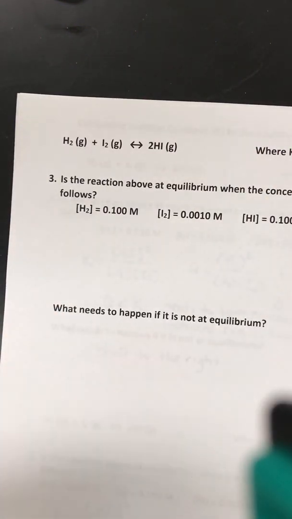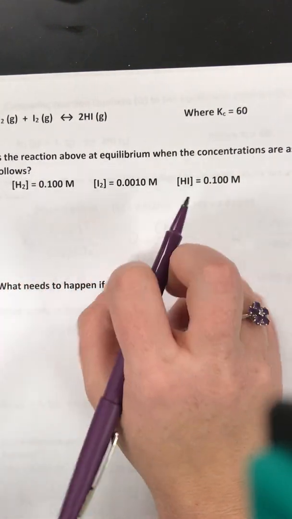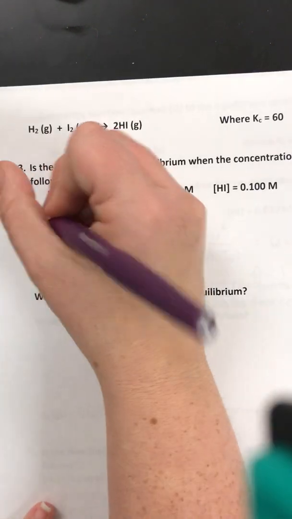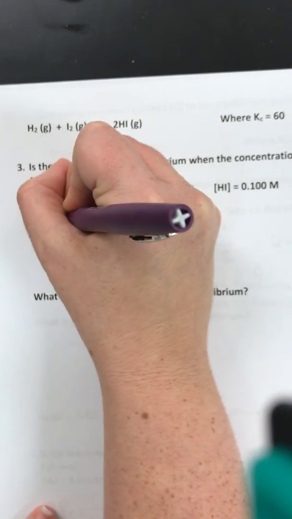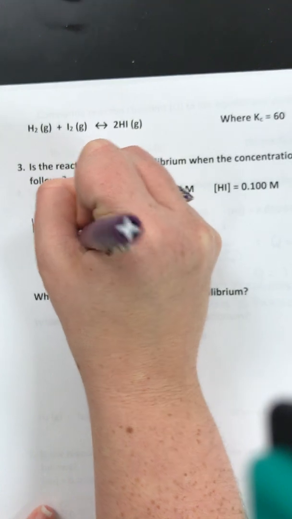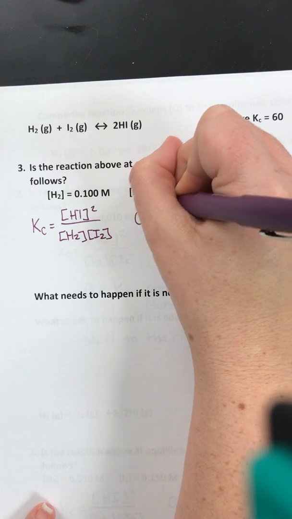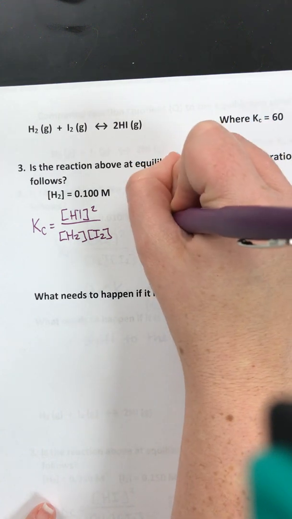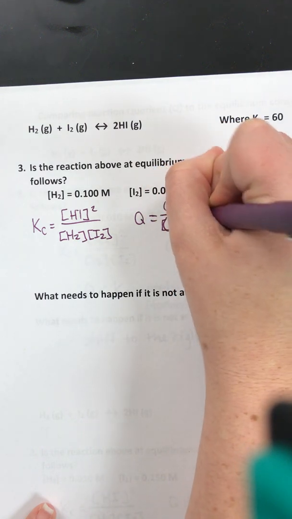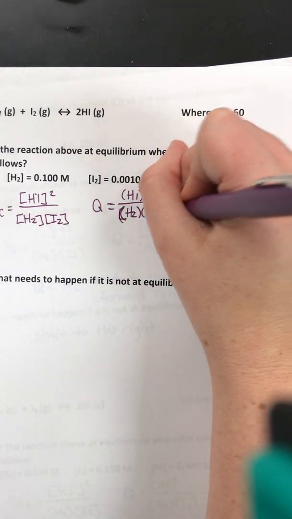Okay, now that we know that that second one was at equilibrium, if we look here, our concentrations aren't the same as they just were. So we already know it's not going to give us 60, but let's see what does happen. So our equilibrium constant expression is still the same, [HI] squared over [H2] times [I2]. So our Q is the same, HI squared over H2 times I2. Okay, sorry, I accidentally drew a bracket there.